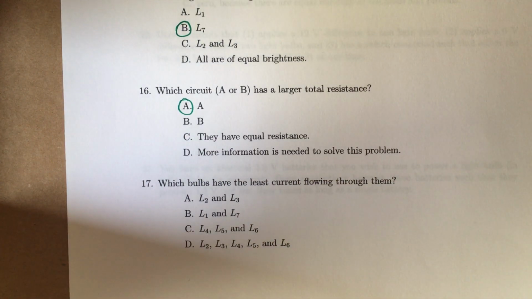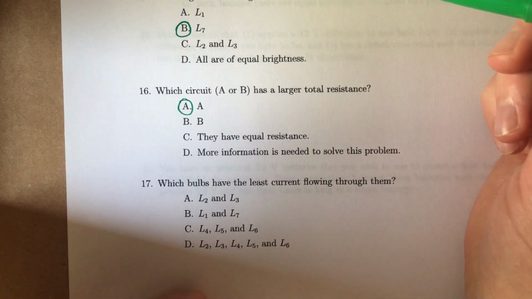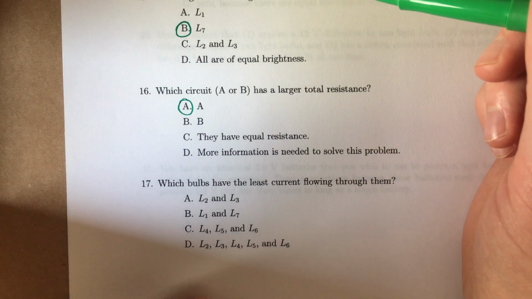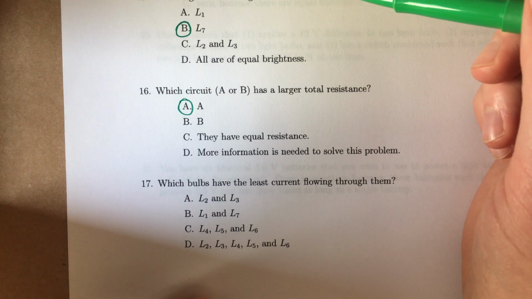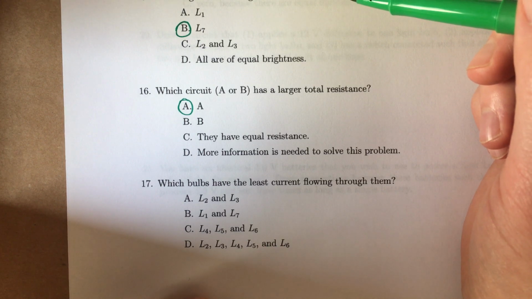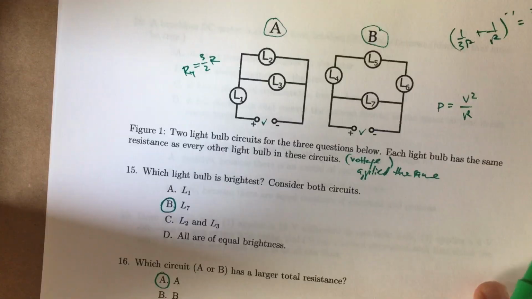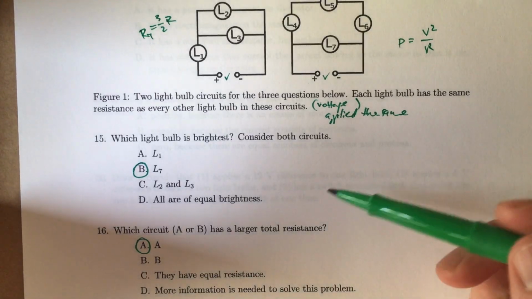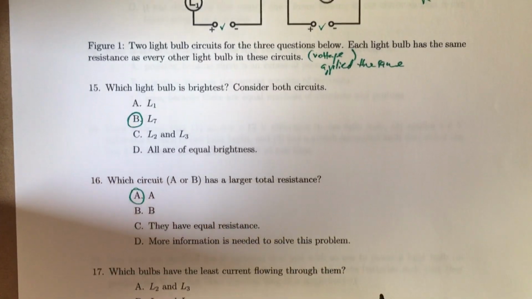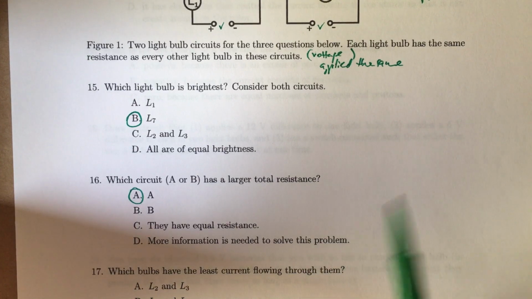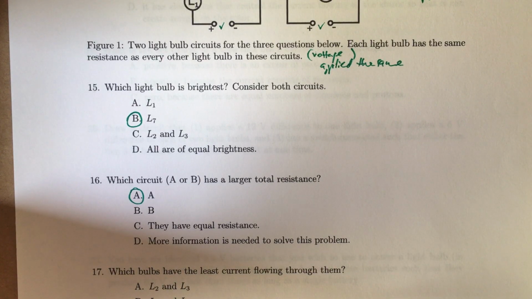And then 17, which bulbs have the least current flowing through them? Well, now we're forced to look at the current, aren't we? But since we have figured out the answers to 15 and 16 already, and we know that the total resistance of A is 3/2 times the original bulb resistance, and the other one is 3/4, okay, we can pretty quickly come to some conclusions here.